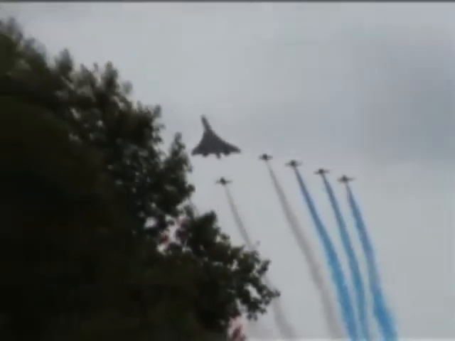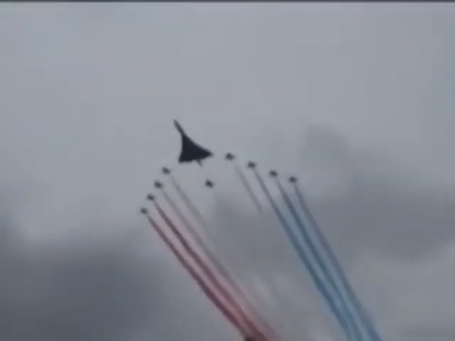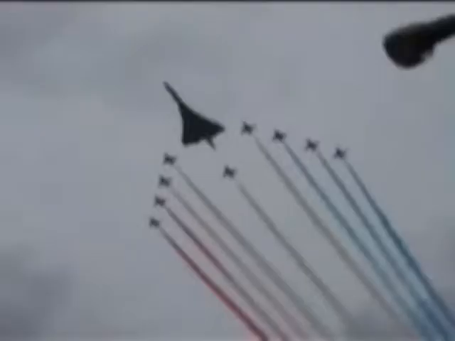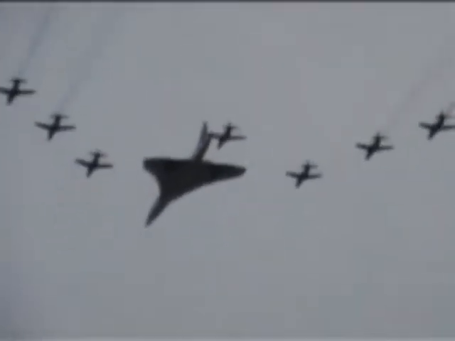Let's take another look, and we'll take some photos this time as the aircraft fly over. Pointing northeast, pointing north, and pointing northwest. Now let's take a look at our photos.